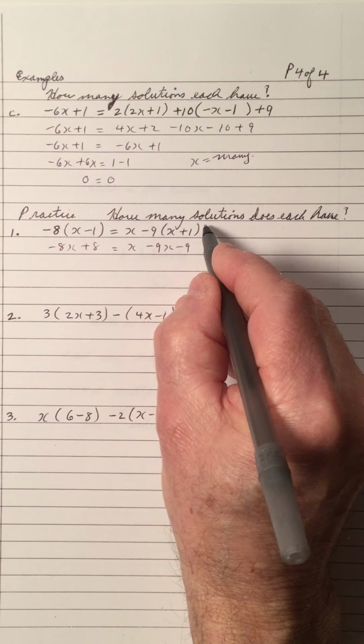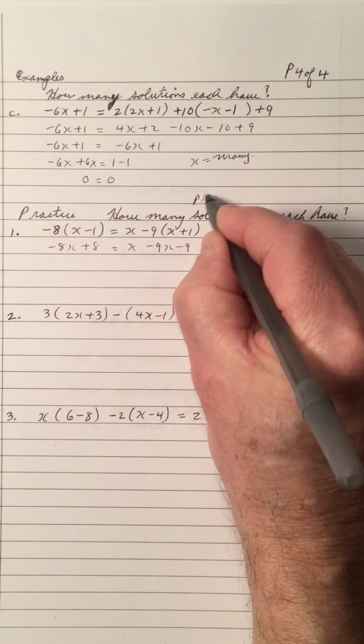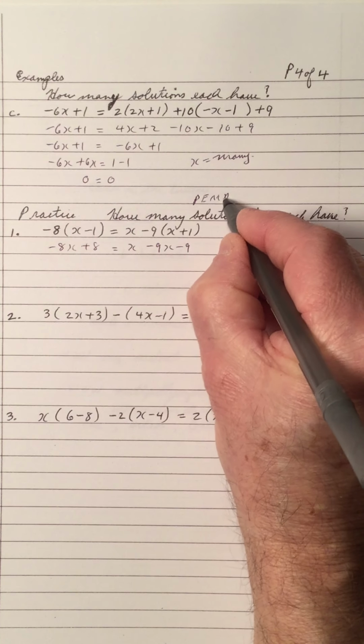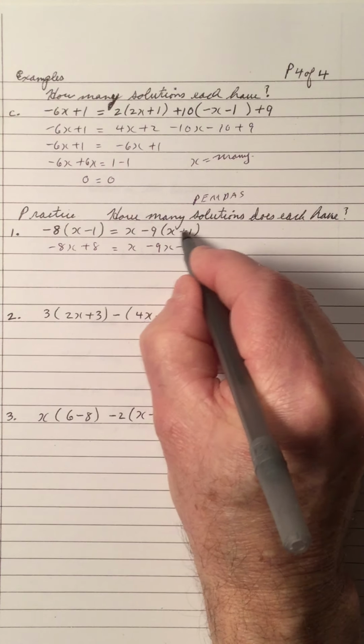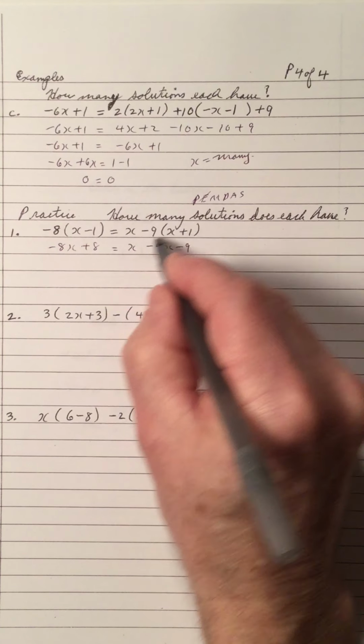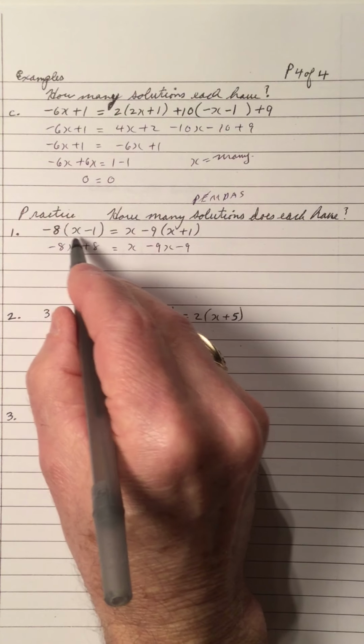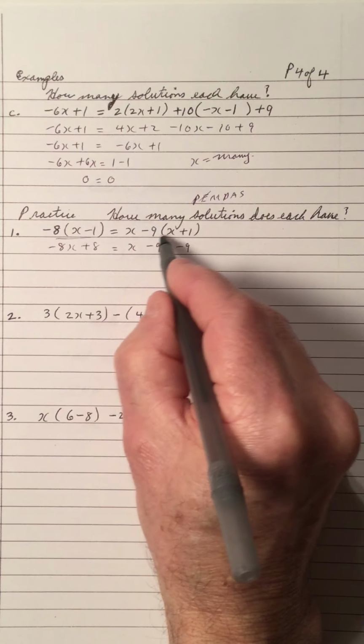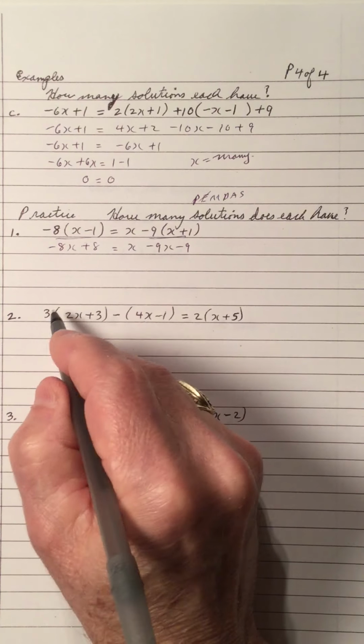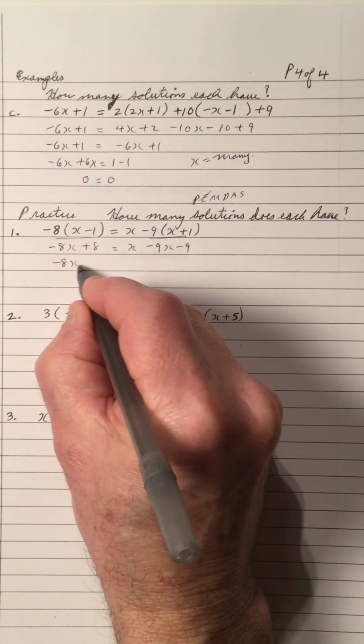There's no power to do. Remember, PEMDAS. You cannot simplify the inside. You have no power to do. So you have to multiply this one and this one first before you touch the x. Simplify each side.